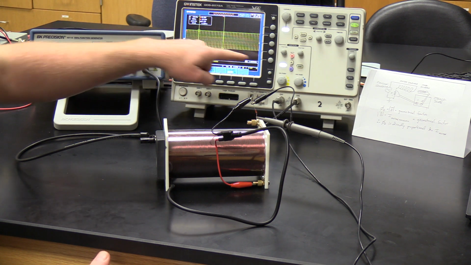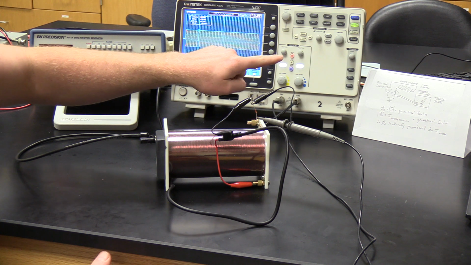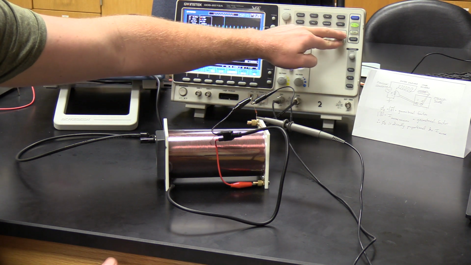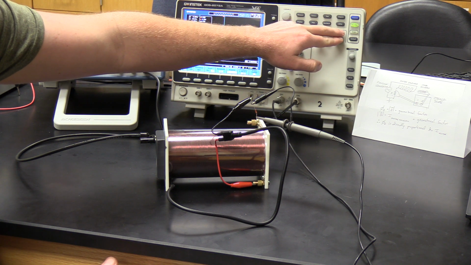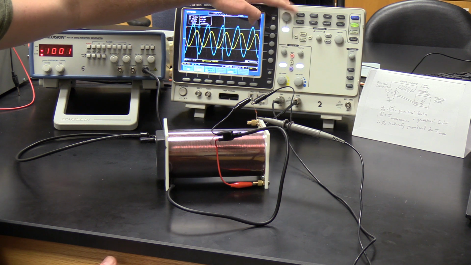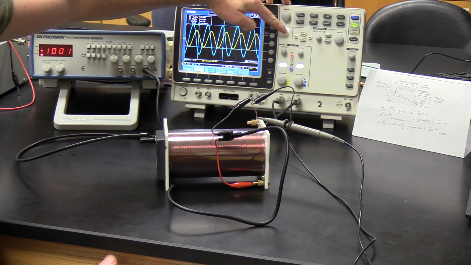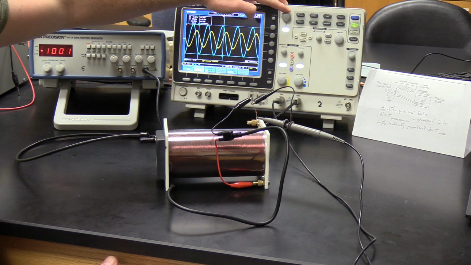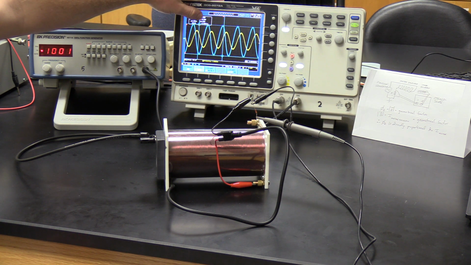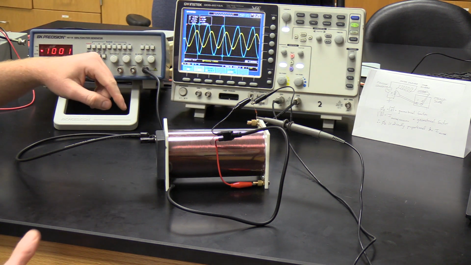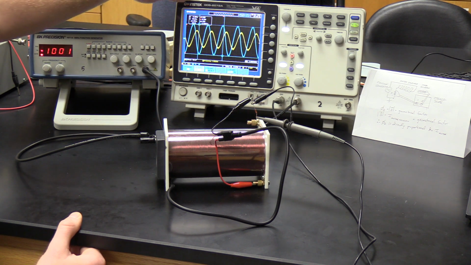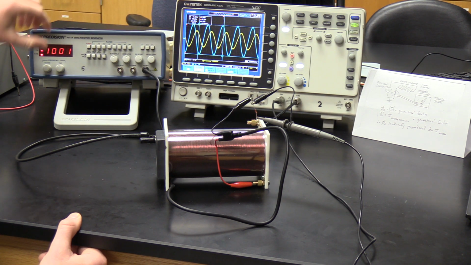EMF across the smaller solenoid is, turn channel 2 back on, zoom out vertically, and we could zoom in horizontally to get our nice waveform back. I'll adjust the cursors for channel 2, and the EMF is 4.95 volts, so even with a slightly reduced peak magnetic flux through the small solenoid, it still has a larger EMF induced.